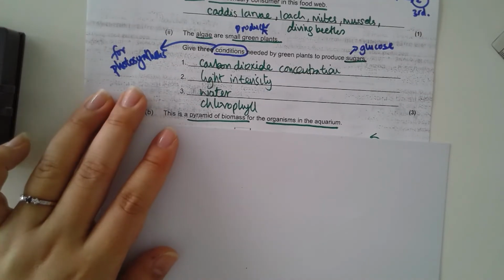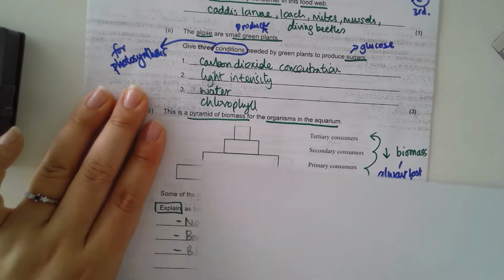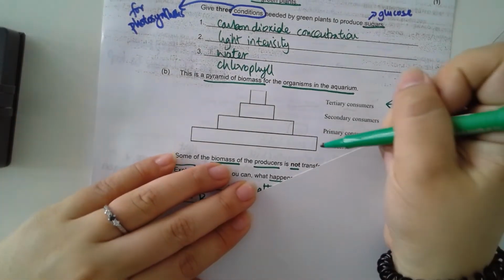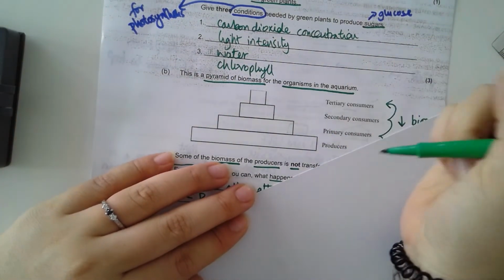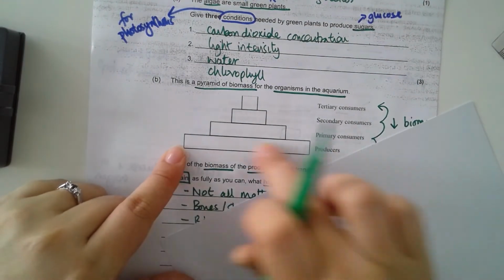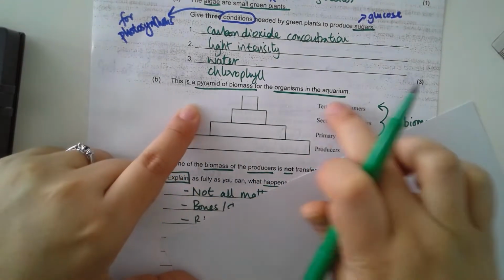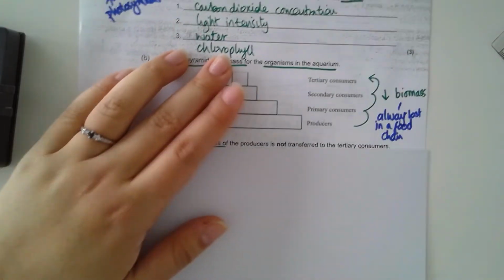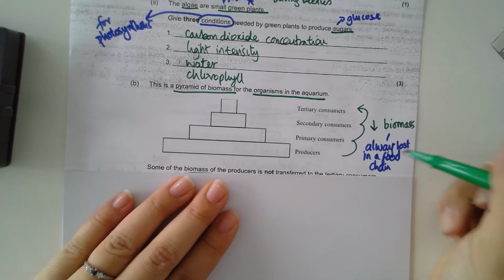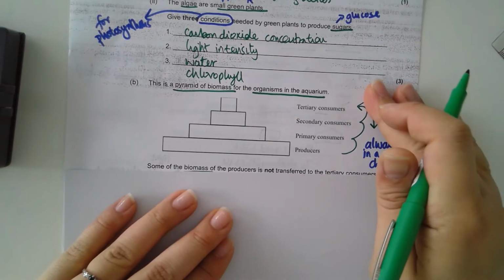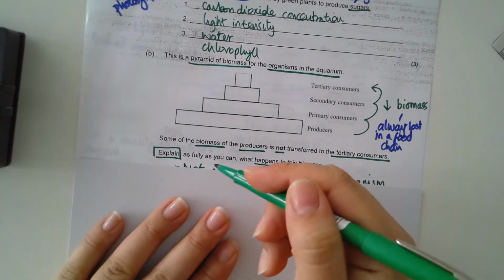We have a pyramid of biomass of organisms in an aquarium. So here is our pyramid of biomass, and as you can see, at every level biomass is lost, because if biomass wasn't lost, this bottom block of the pyramid would be the same size for the tertiary consumers, but biomass is lost at every stage. And it's really important to know that biomass will always be lost at every stage. So why does this happen?